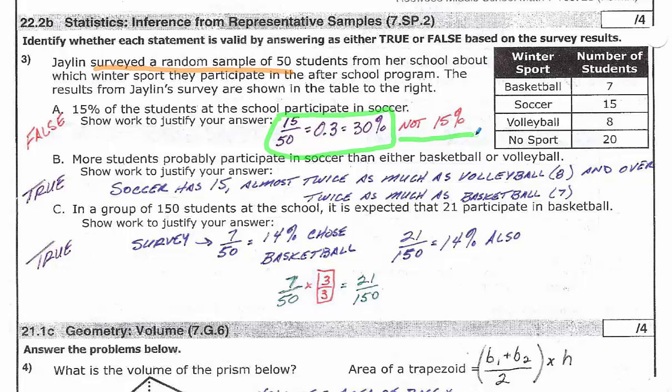B, more students probably participate in soccer than either basketball or volleyball. Well, soccer has 15 students. 15 students picked soccer. If we look at basketball, only 7. If we look at volleyball, only 8. So soccer is the most.